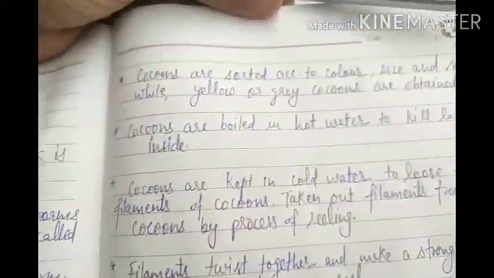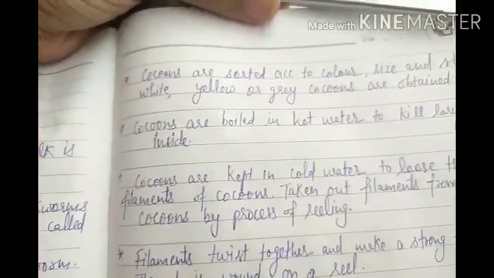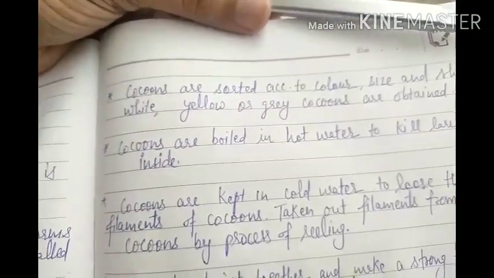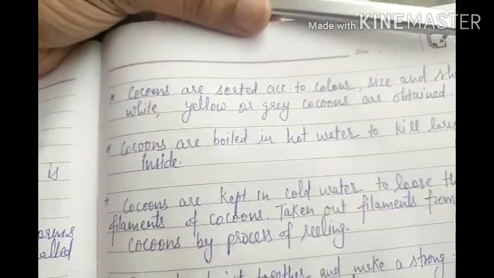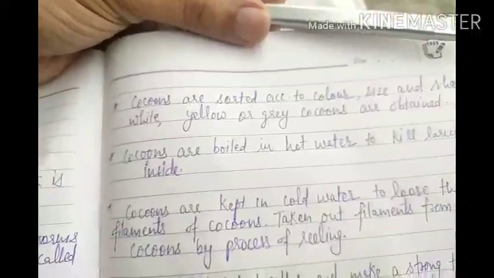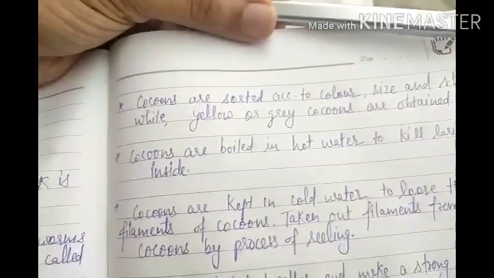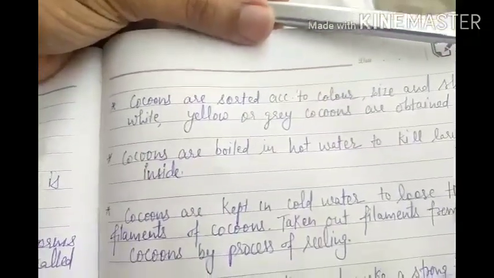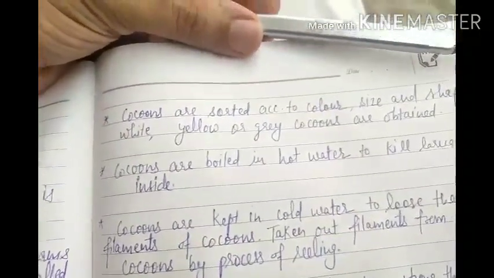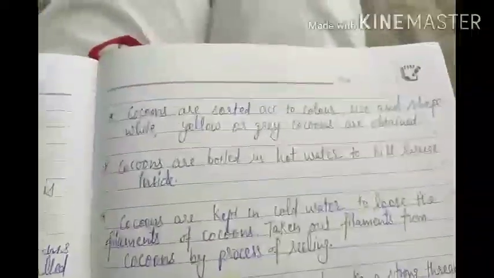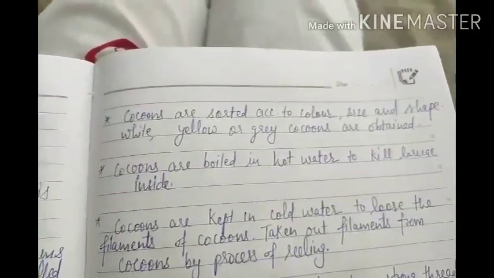Then those cocoons are boiled in hot water. Point to be noted here: in the cocoon there is a silkworm in larva stage, and it has converted into the pupa stage. If the pupa comes out from the cocoon, what will happen? Those cocoons will not be good for the silk fiber. Those cocoons cannot give the continuous silk fiber.